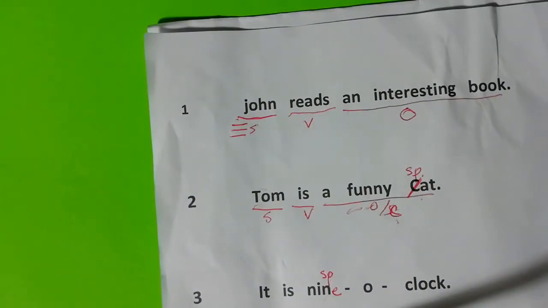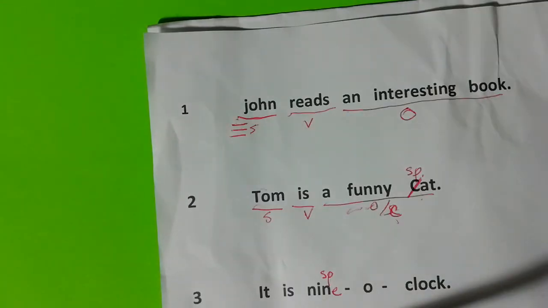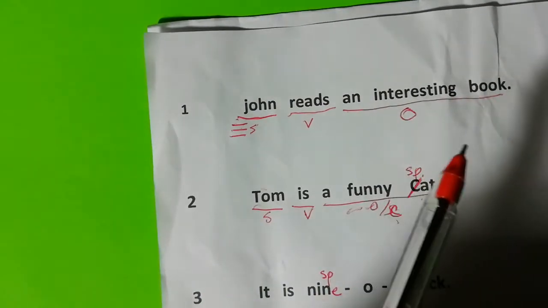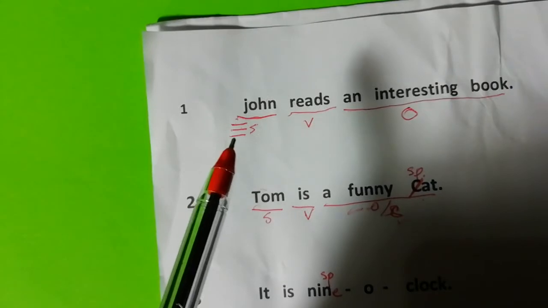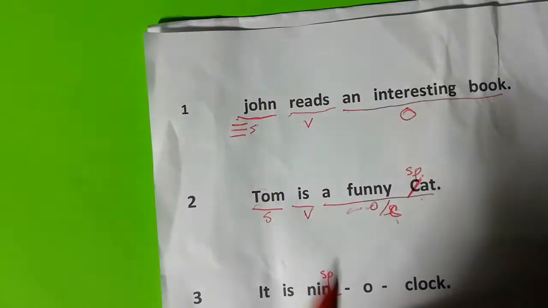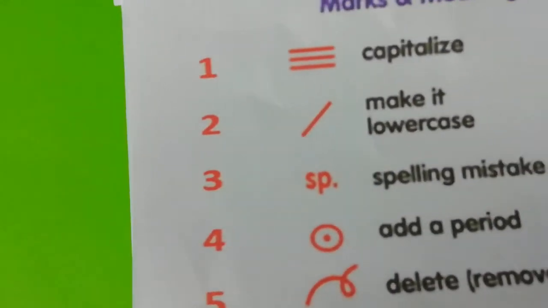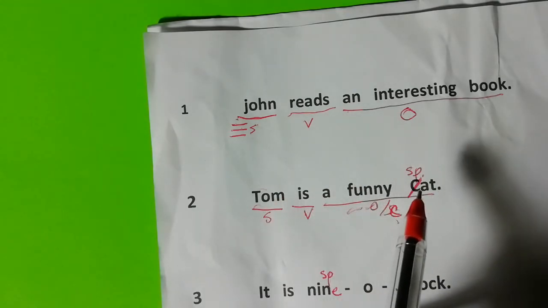Number 1 refers to capitalize. As you can appreciate in the first one, everything seems to be okay, but you start a sentence with a capital. So as you can see, the 3 lines mean capitalize. Number 2, according to our control here, is making lowercase. In number 2 the sentence is okay, but at the end, cat is capital.